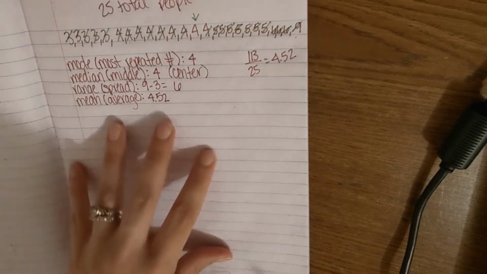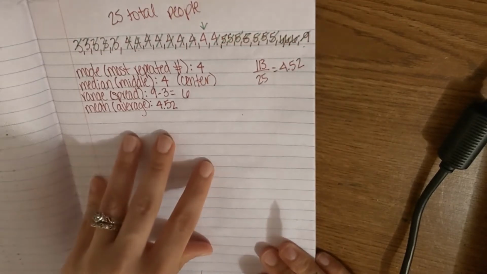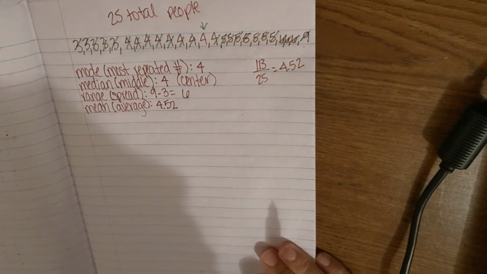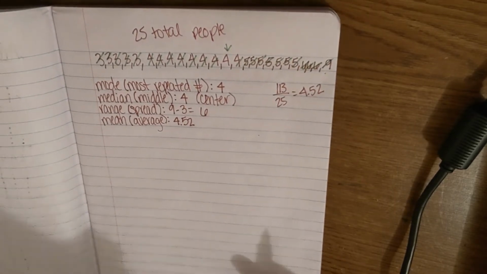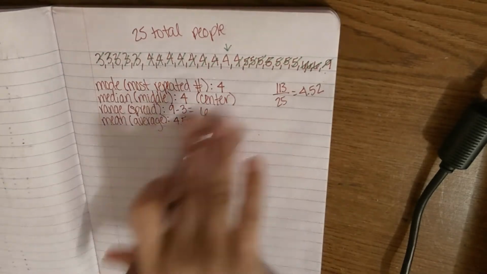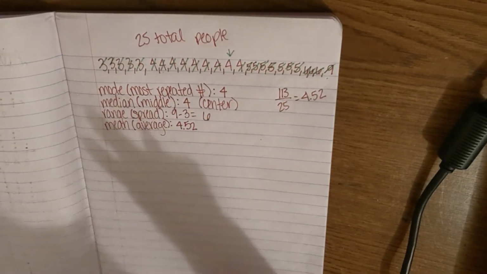So that's the information we have right there. All right. We're going to look at just a few questions that they could ask about this.